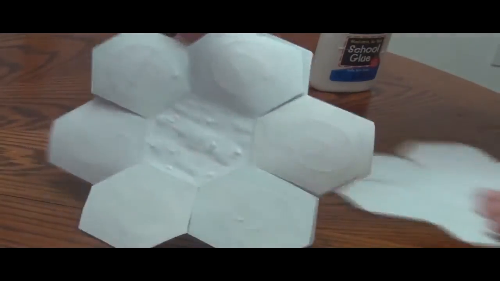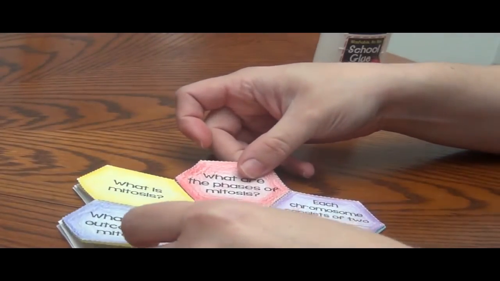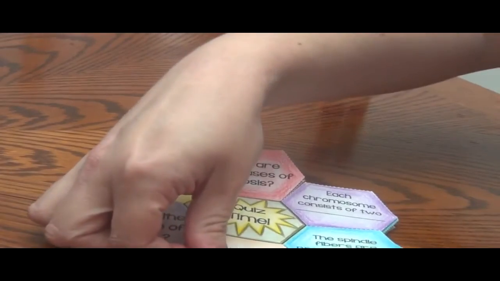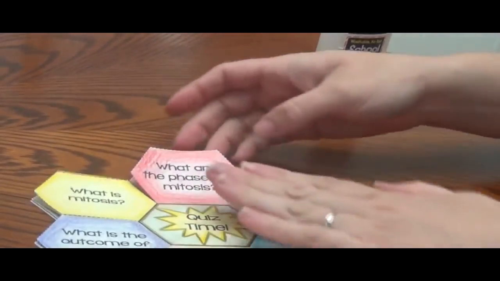Let's make sure I put that one on correctly. It goes this way. And I just want to make sure I glue that on nicely.